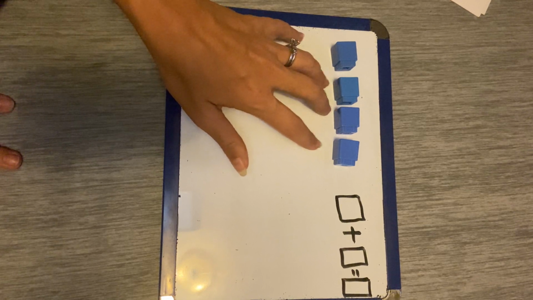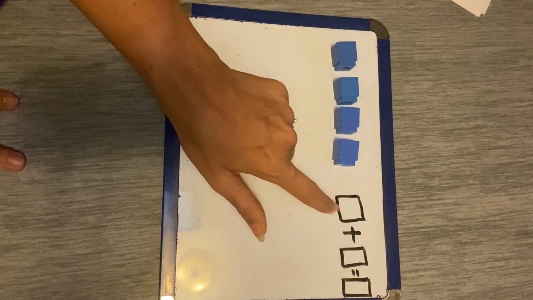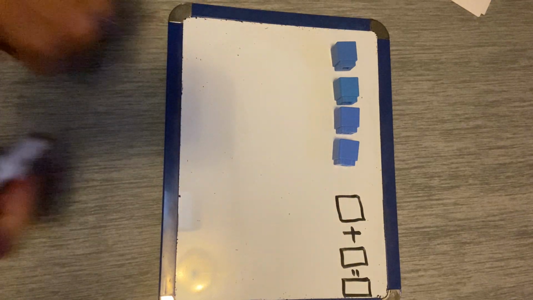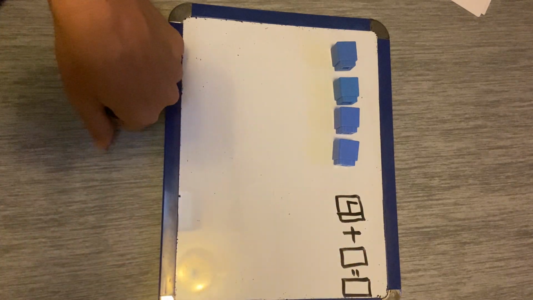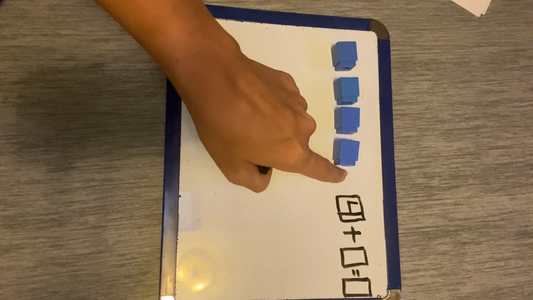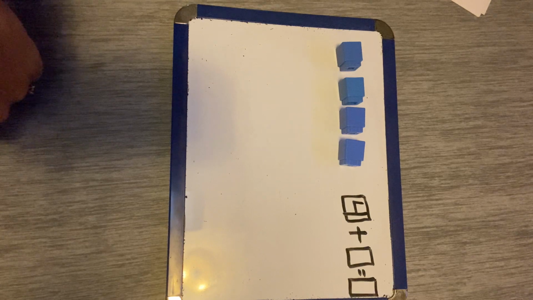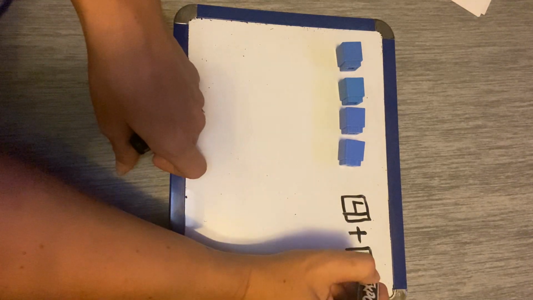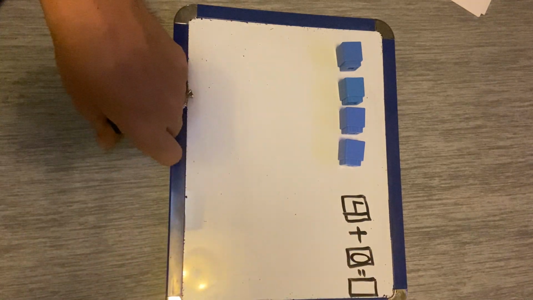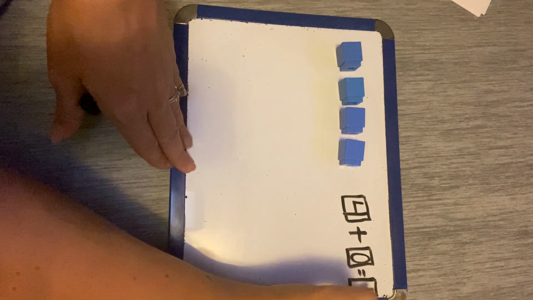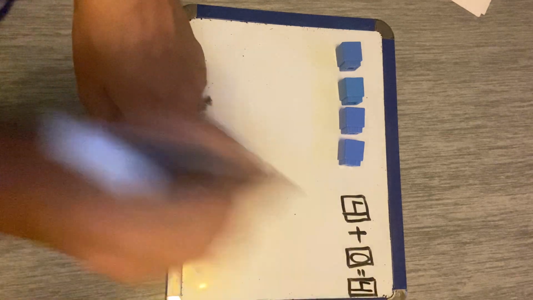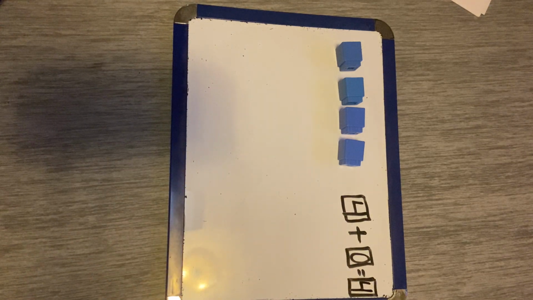4. I have 4 blue. So if this box were blue, where would my 4 go? It would go in the box that was blue. Okay? Did I have any other colors? Did I add anything else? No. So what goes in this box? Still have to show your 0. And 4 plus 0 equals 4. That was an easy one. Now let me show you, though, what you might see on the next one.